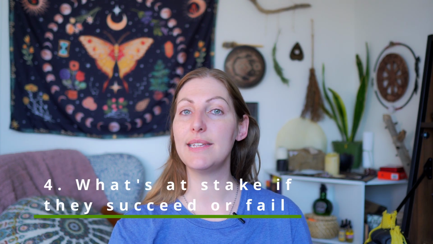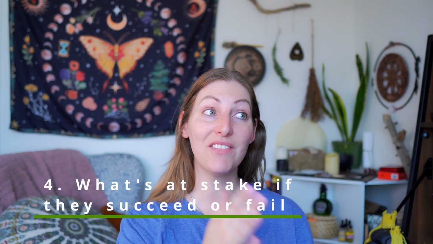Number 4, what is at stake if the character succeeds, and what is at stake if they fail? Now, these are 2 different things. Again, if the character succeeds, something good and something bad might happen. In fact, you should be thinking about that. And those are choices that we're going to talk about a little later in the checklist that you should include also. And what's at stake if they fail? Something bad, probably, but also maybe something good.